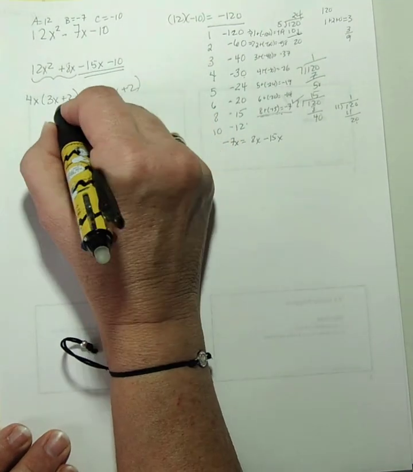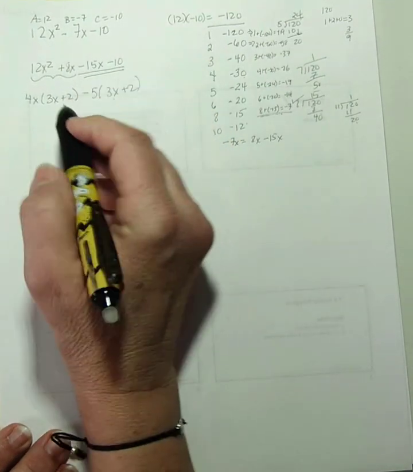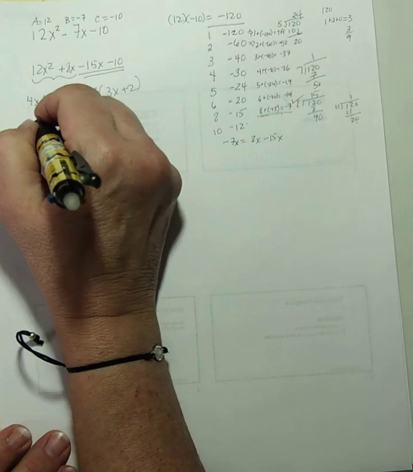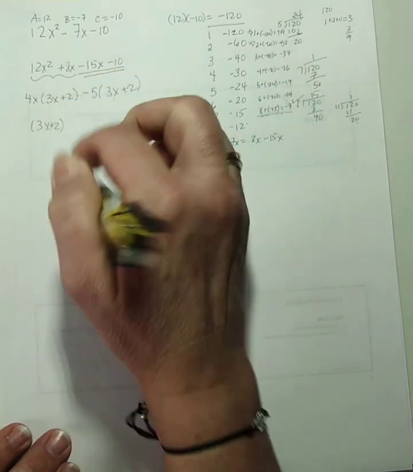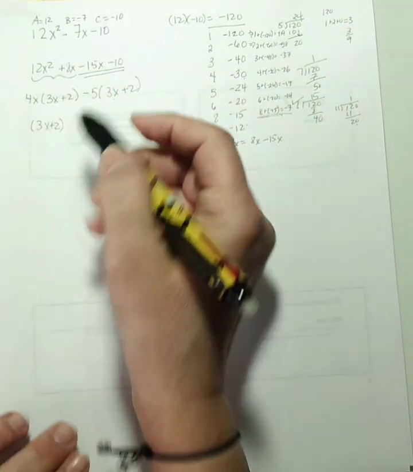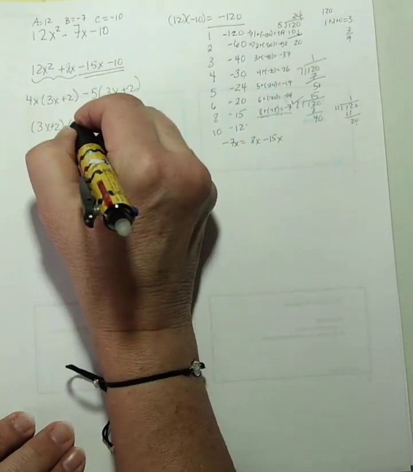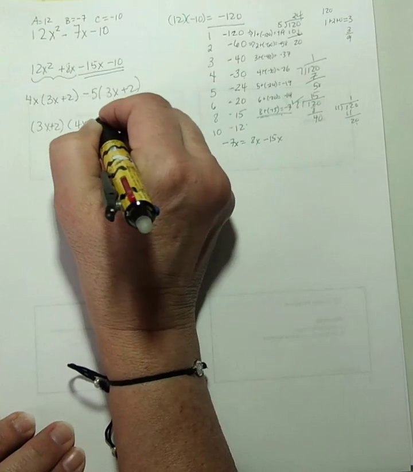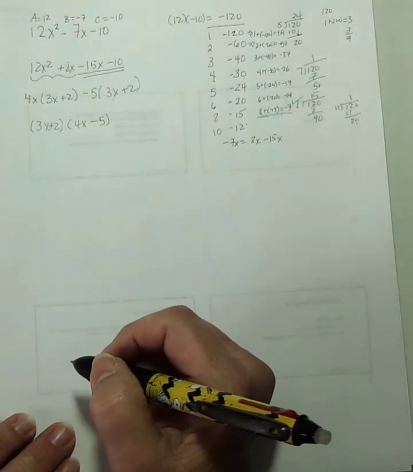And see, I have my two terms with 3x plus 2 in common, so I can factor it out. If I factor that out, I'd be left with a 4x minus 5. So when this goes away, I'm left with a 4x and a minus 5. And therefore, I factored my trinomial.